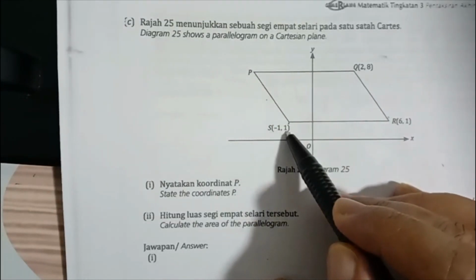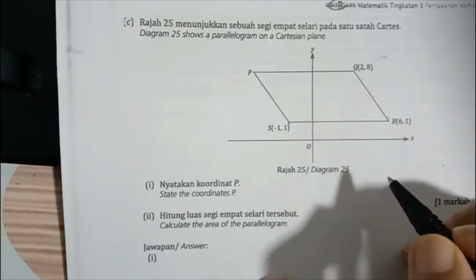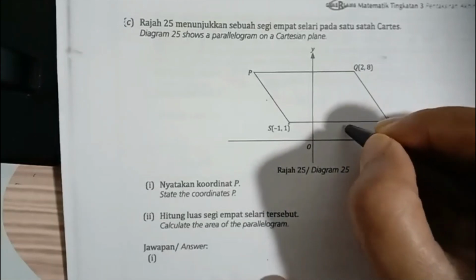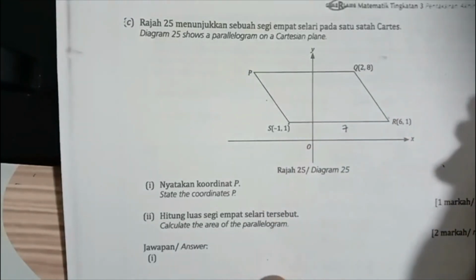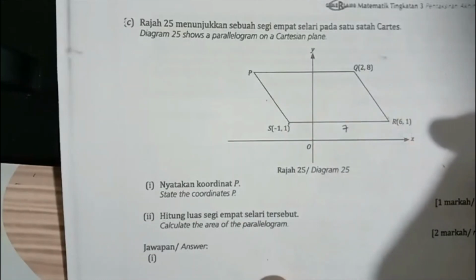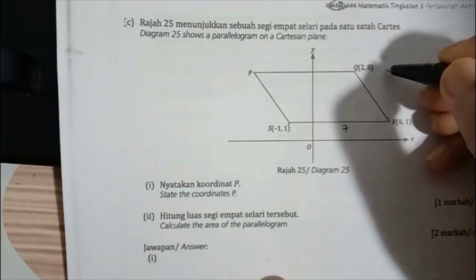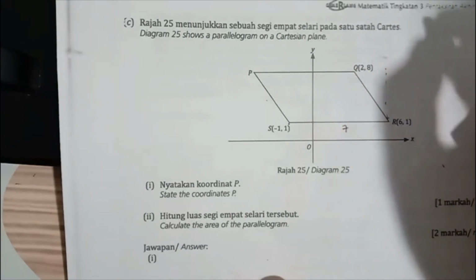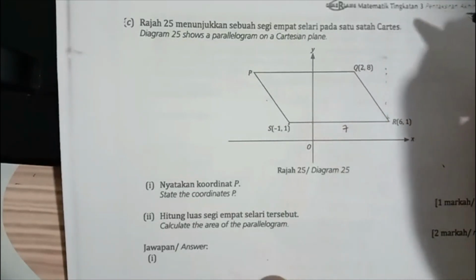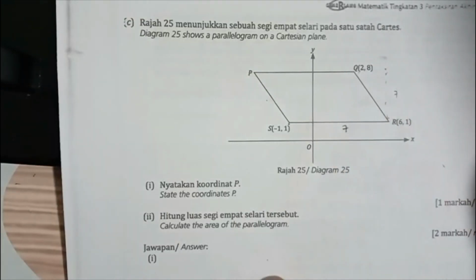So here negative 1 and 6, the distance is what? 7 for the horizontal distance. For the vertical one, going up here, 1 to 8 is also 7 here.